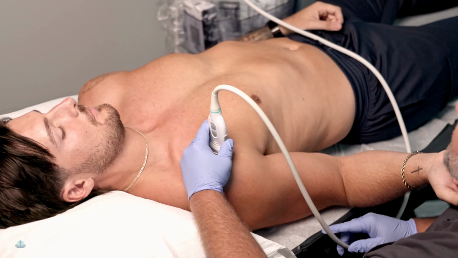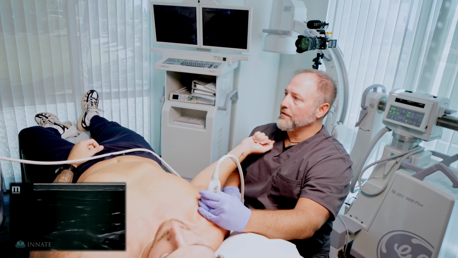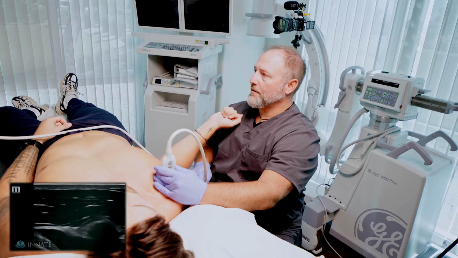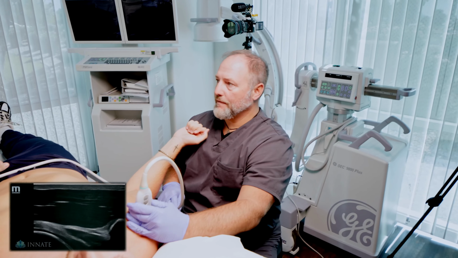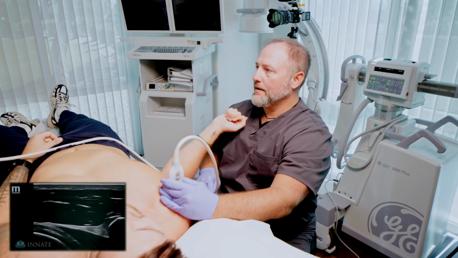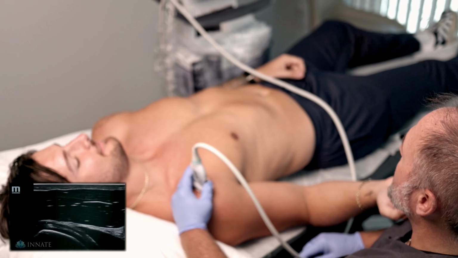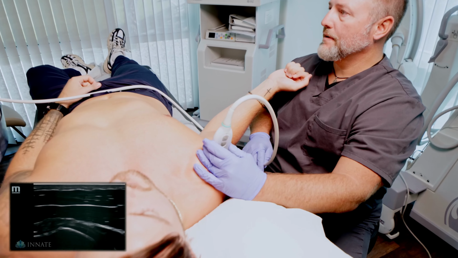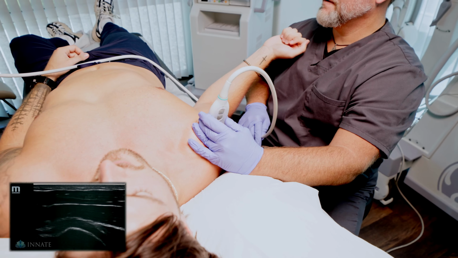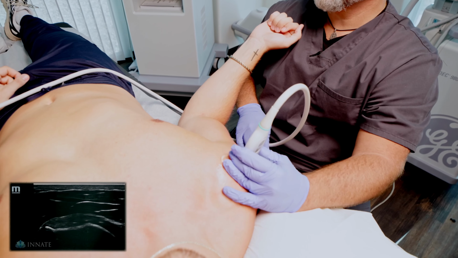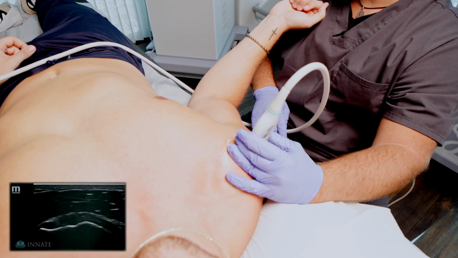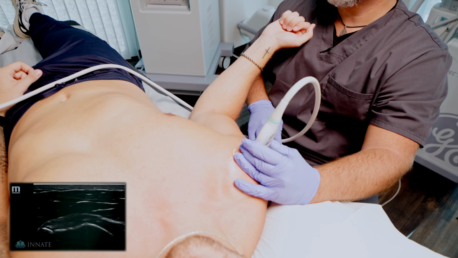So I'm going to be placing the probe here and getting a good view of that area of pathology right where it is. I want to get a good spot here again. There's a subscap. So I'm coming around. And there's some of those little cortical irregularities that we could see in the bone.